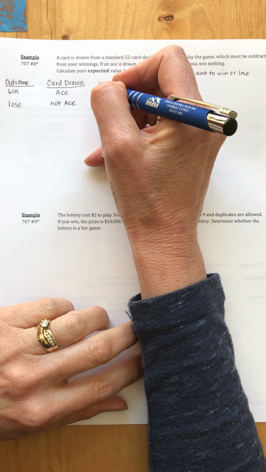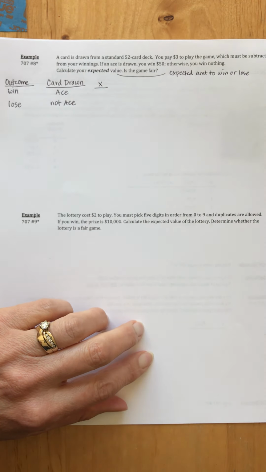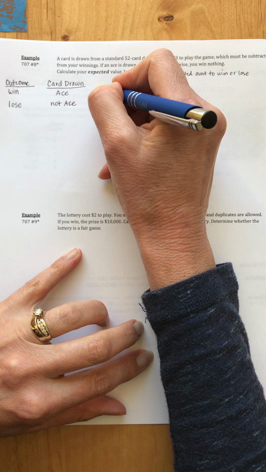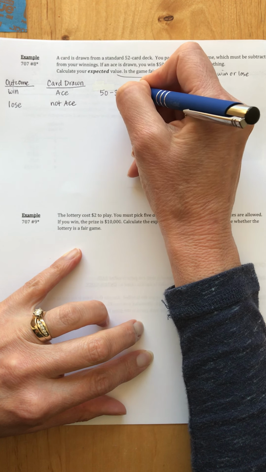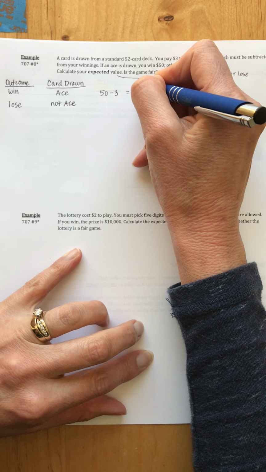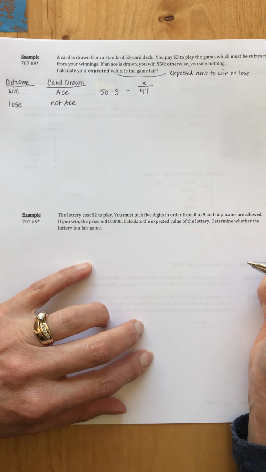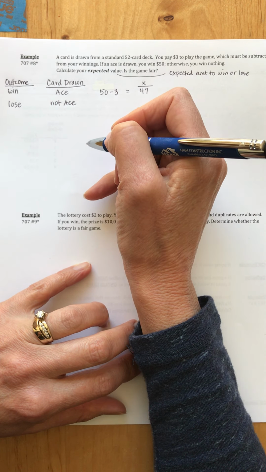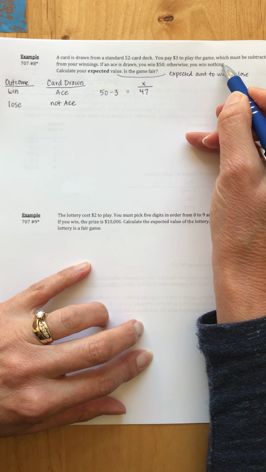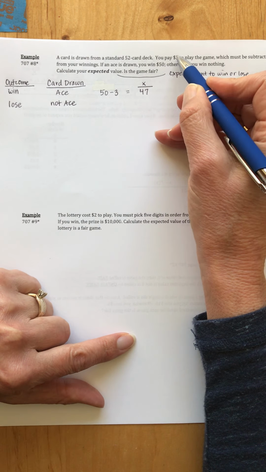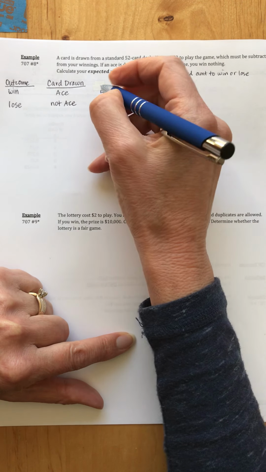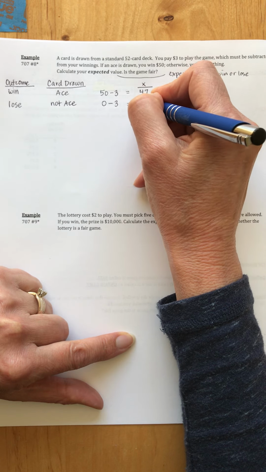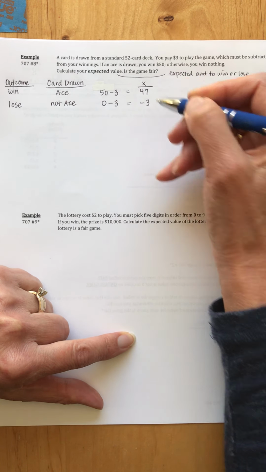So we're going to say that we get 50. Let's get rid of that X. We need some room here. We're going to say 50 minus 3, and that is equal to 47. That's our X. So that's how much we win. How about how much do we lose? Well, they say we win nothing if we lose, but we really did lose something. We lost the $3 that it cost to play the game. So we win nothing, but we paid $3, which means that really we lost $3. Okay, so that's our X.